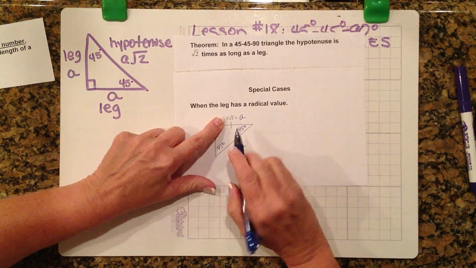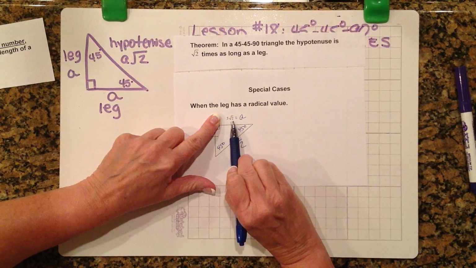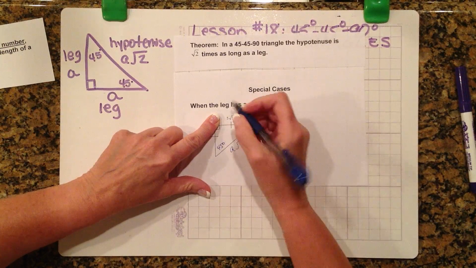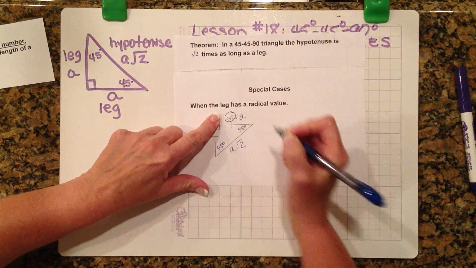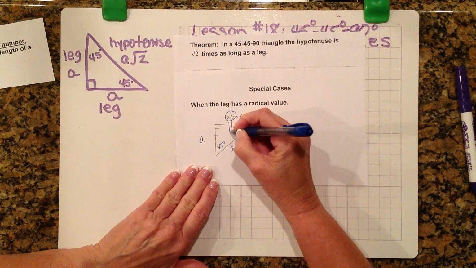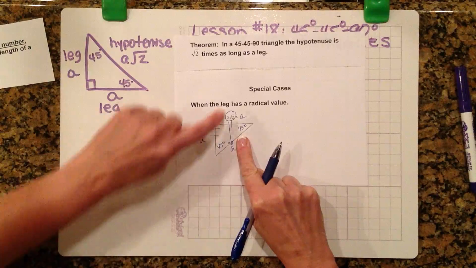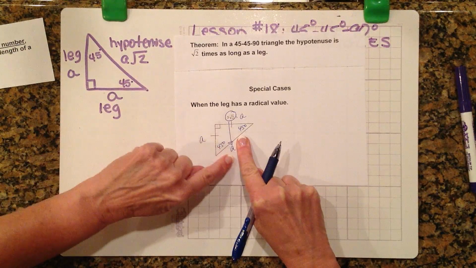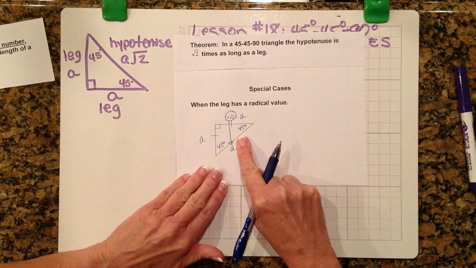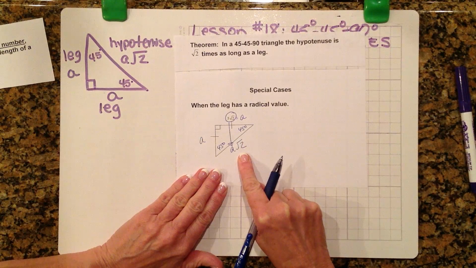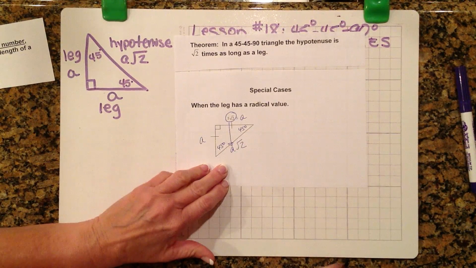So my a happens to be 5 square root of 2. So I need to put that 5 square root of 2 into this a value right there. Just put this 5 square root of 2 in for a, and then I need to multiply it by square root of 2 to get the length of the hypotenuse.